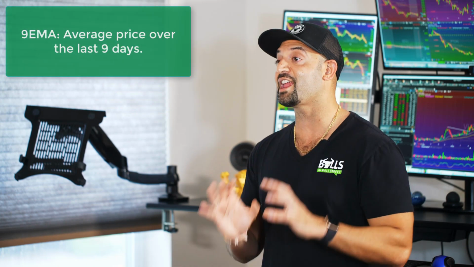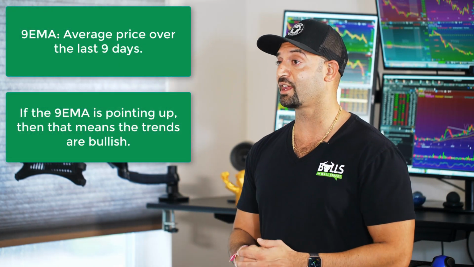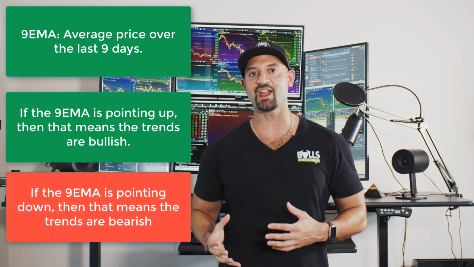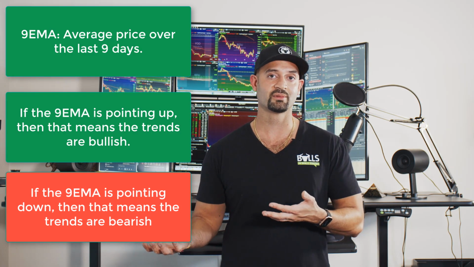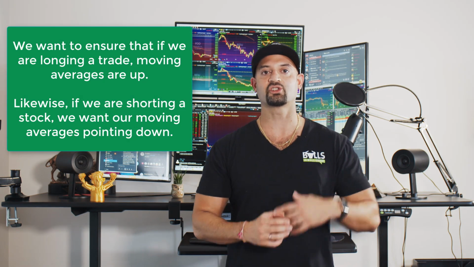So if your 9-day moving average is pointing higher, then the trend for the last 9 days is higher. If the slope of that moving average is down, then the trend for that last 9 days is down. So why would that be important? Well, if you're a short-term trader and you're buying a stock and you want it to go up and your 9-day moving average is down, then you're trading against the trend.